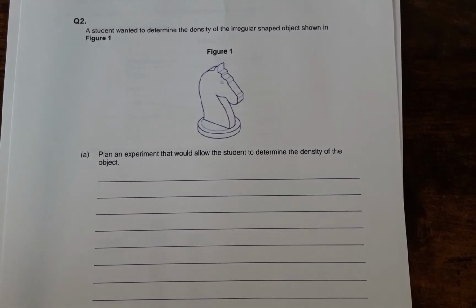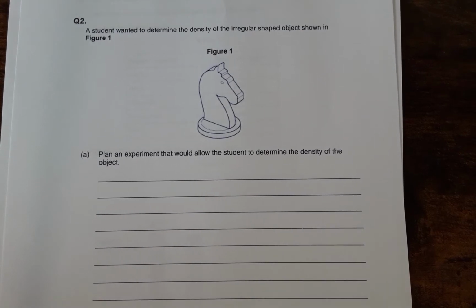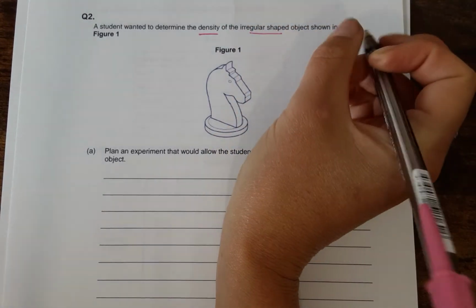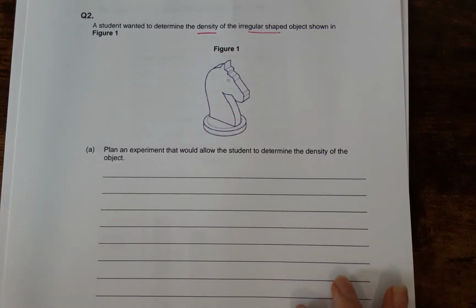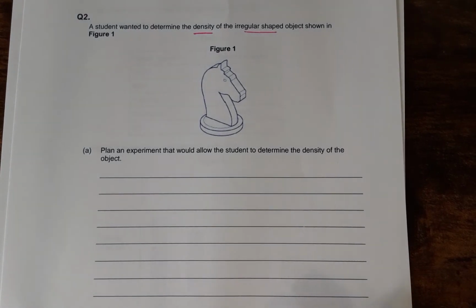Hello everyone, this is the model answer for the density higher exam question. A student wanted to determine the density of an irregular shaped object shown in figure 1. Plan an experiment that would allow the student to determine the density of the object.